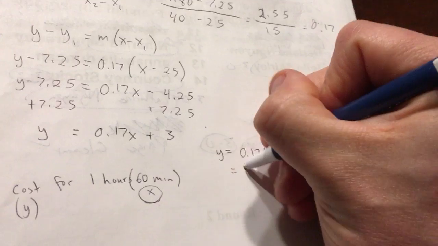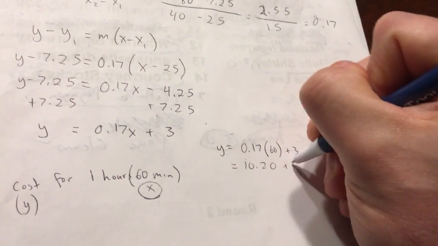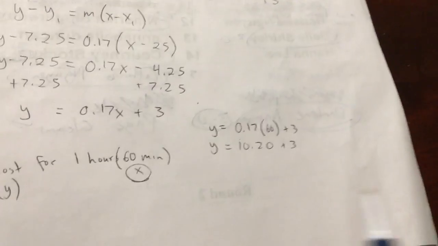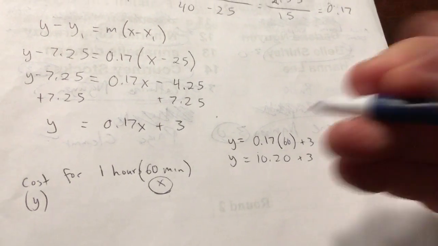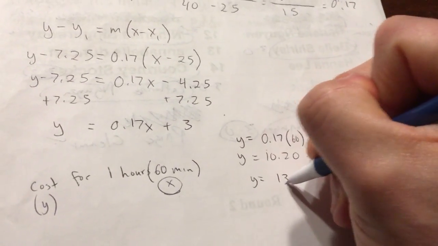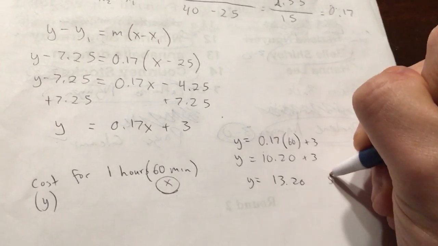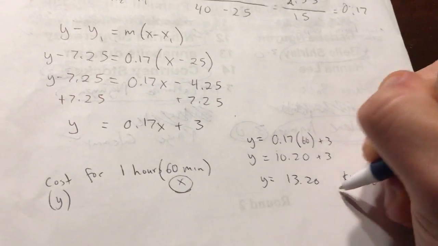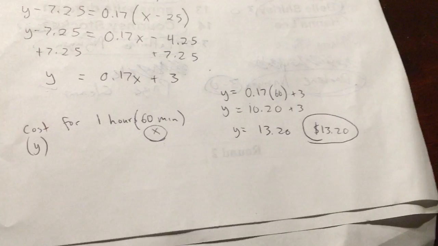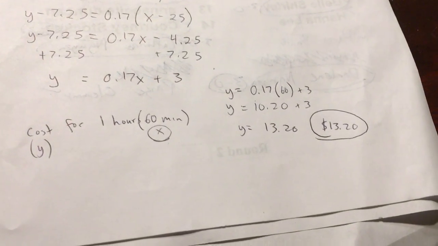So 10.20 plus 3. So y equals 13.20, which means $13.20 for 1 hour. And that is how we do those types of problems.